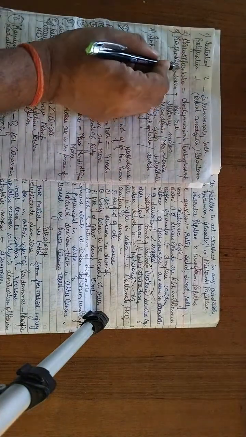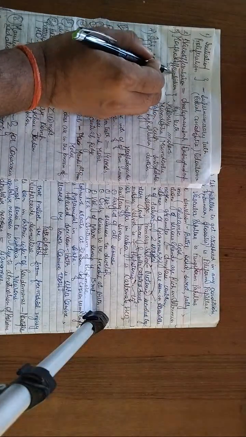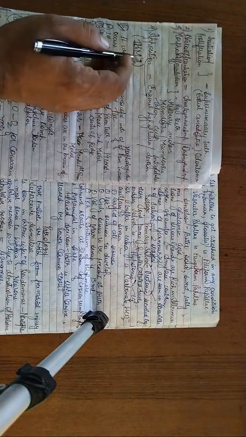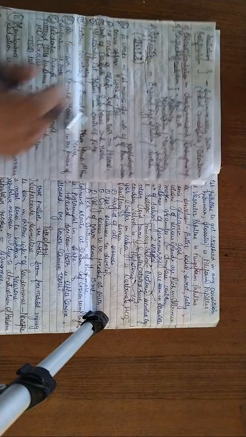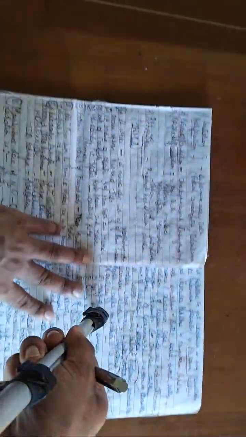The next is the phase of histodifferentiation, then the stage of morphodifferentiation, and next comes the stage of apposition. In the multiple choice questions, you are very frequently asked what anomalies occur during these stages of tooth development.